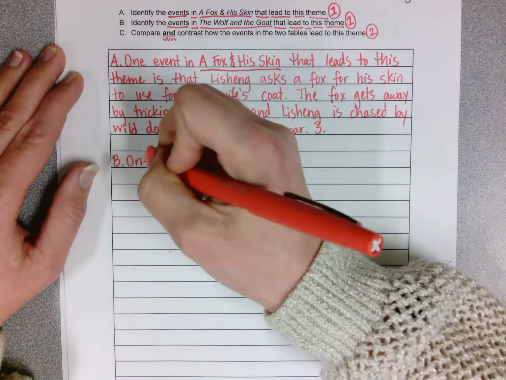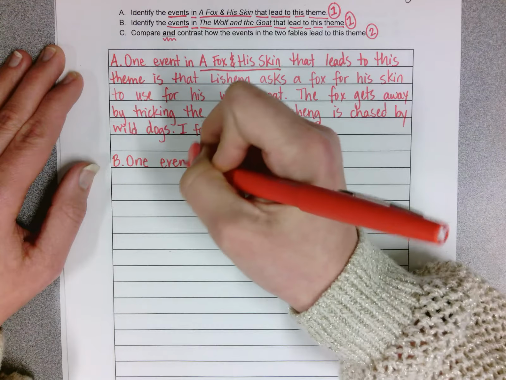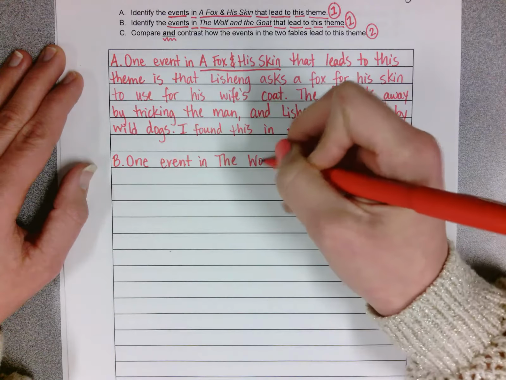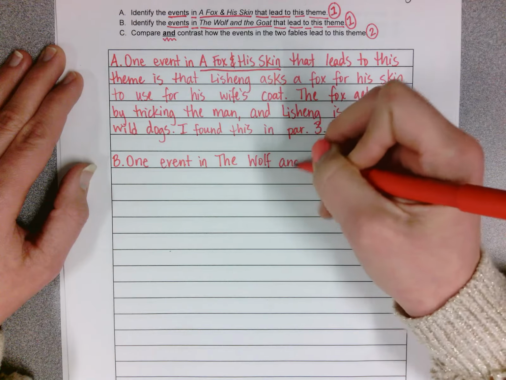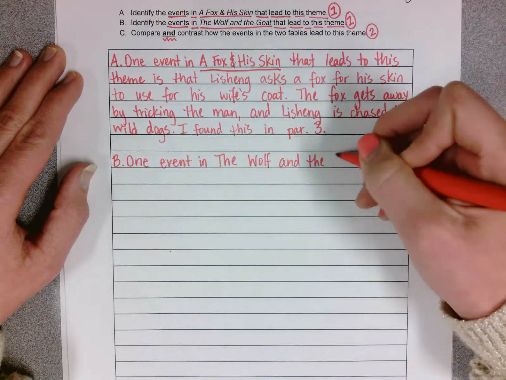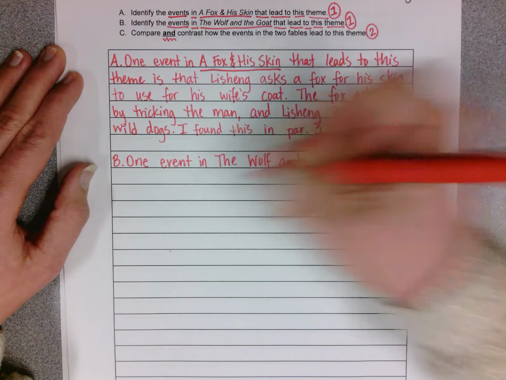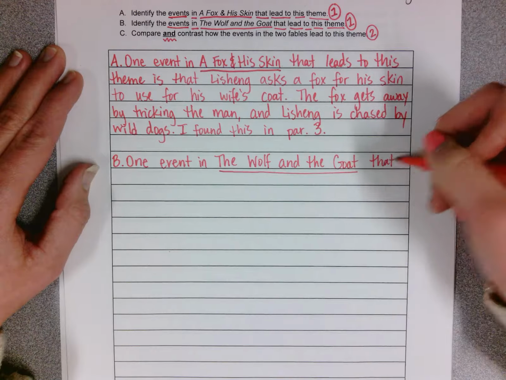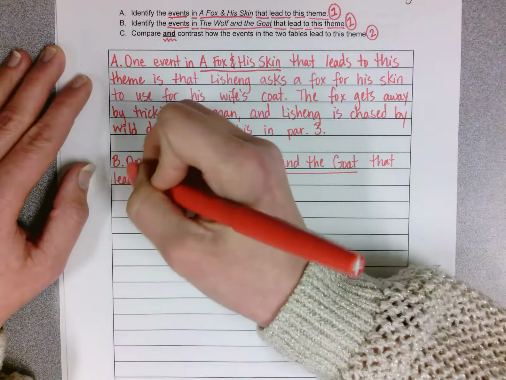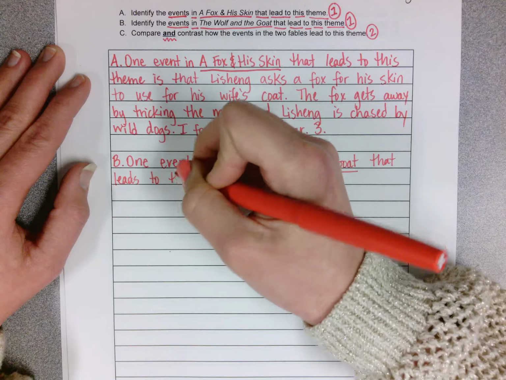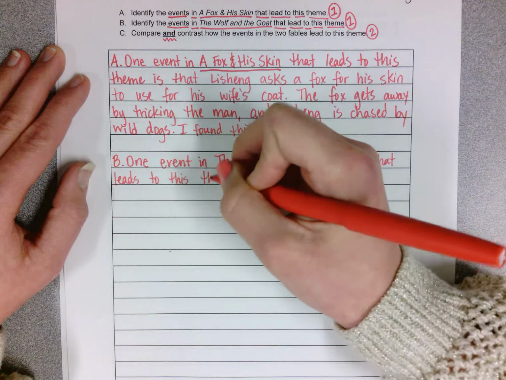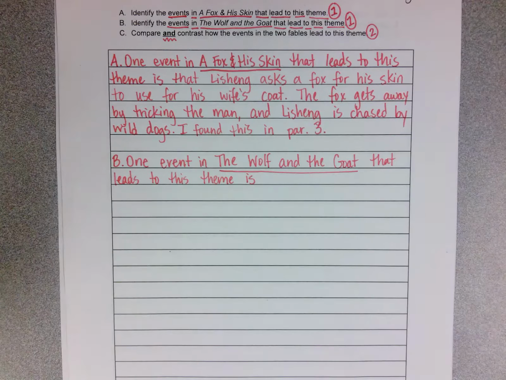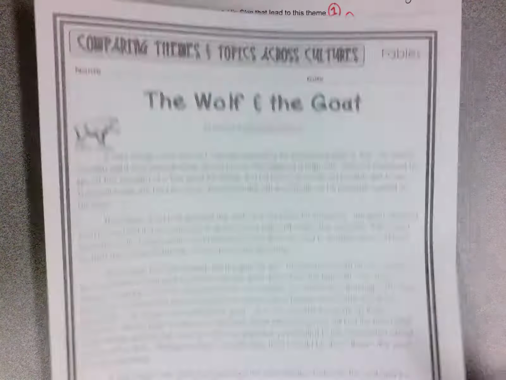So again, restating, one event in the wolf and the goat, underline that because that's a title, that leads to this theme is, again, I want to look back in my text and think about where was someone selfish and when did that have negative consequences for them.